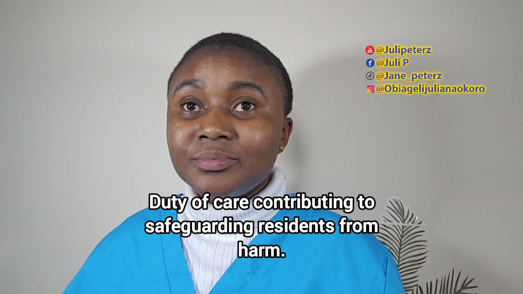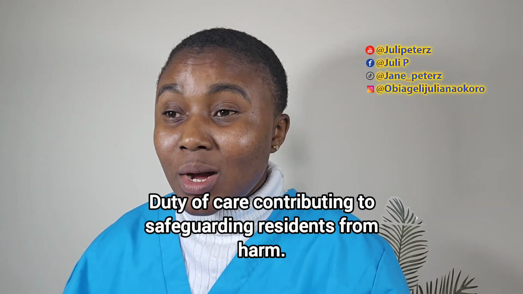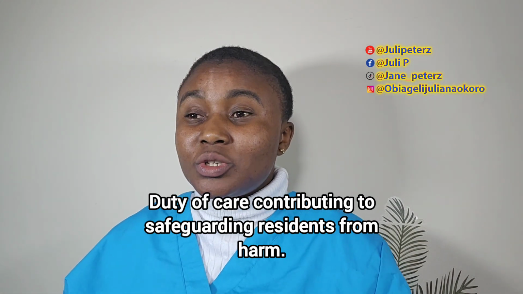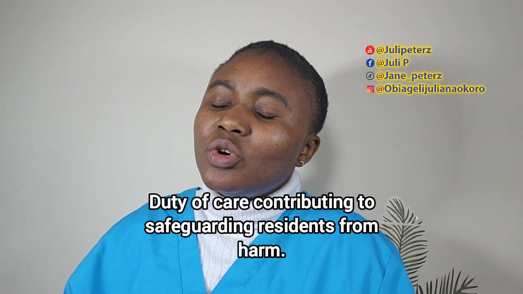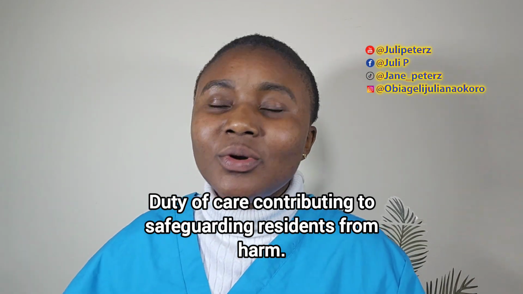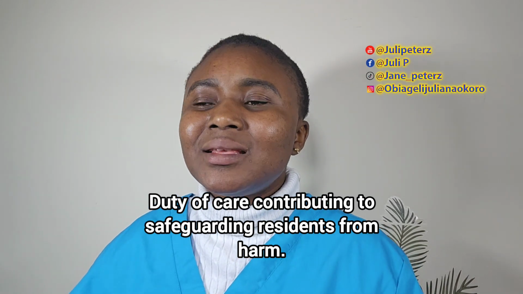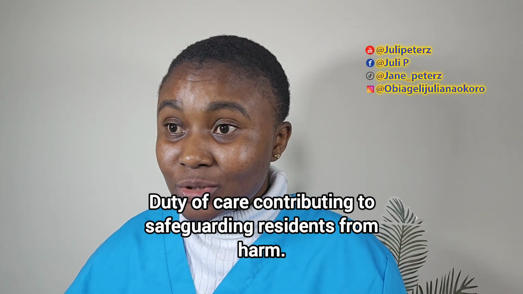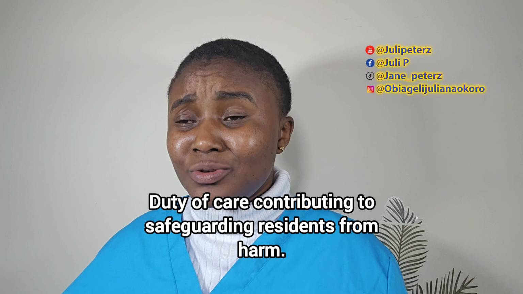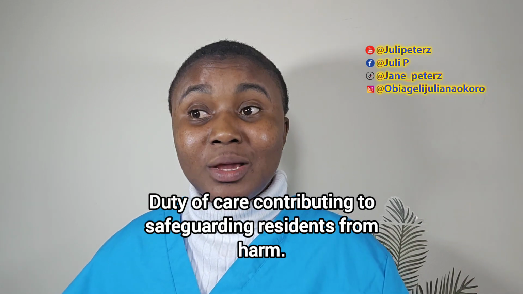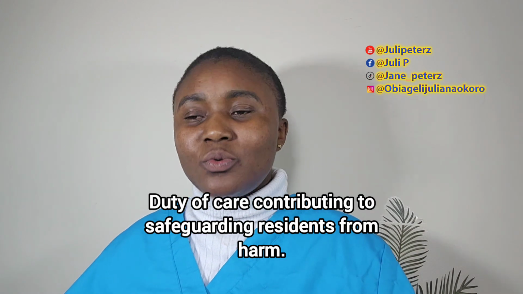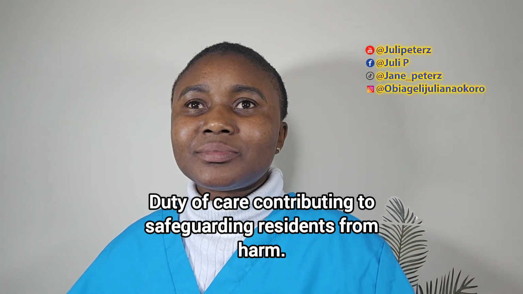Duty of care is a responsibility. You as a carer, or you that wants to become a carer, it is your responsibility, your duty, your job to make sure that these people you care for do not suffer from anything, be it abuse, harm, or neglect. So that is what duty of care means. I hope you are able to understand to this point. Let's keep going, I will give you more examples.